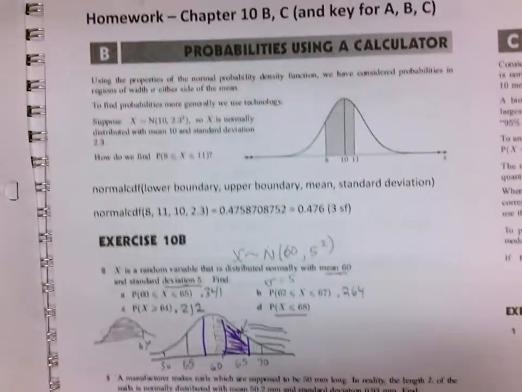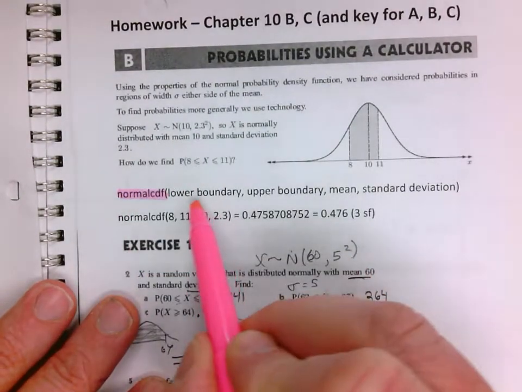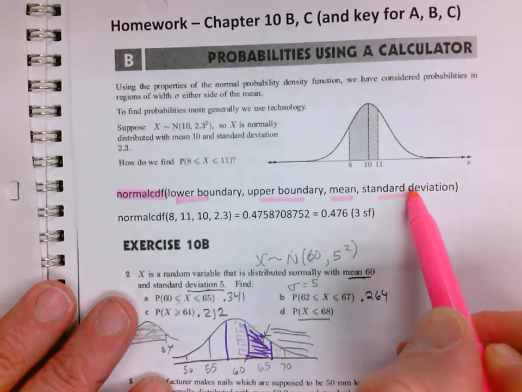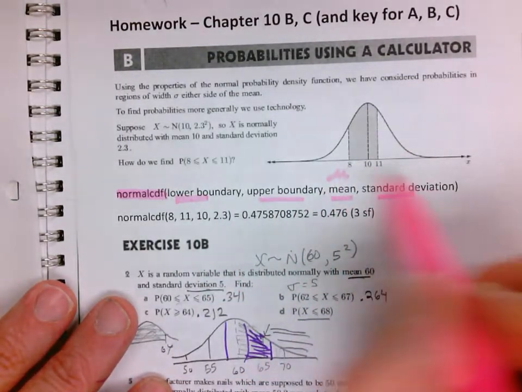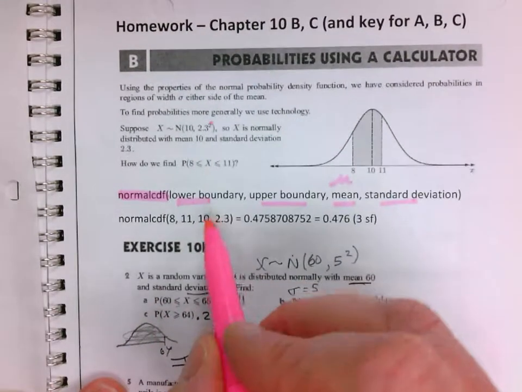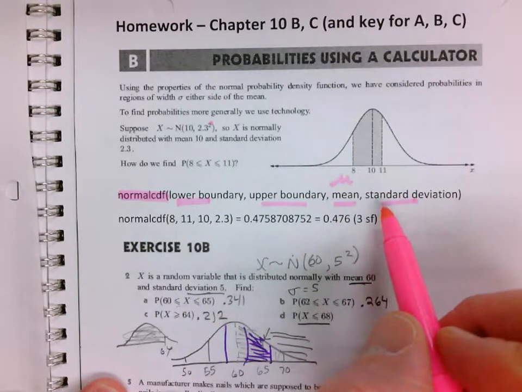So, just to review, normalcdf: lower boundary, upper boundary, mean, standard deviation. This is mean. When you see that little squared thing, ignore it. On any calculator, you can do it that way. It'll sometimes be a little easier to enter.